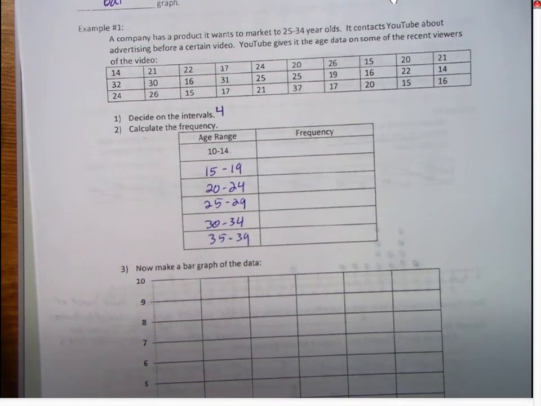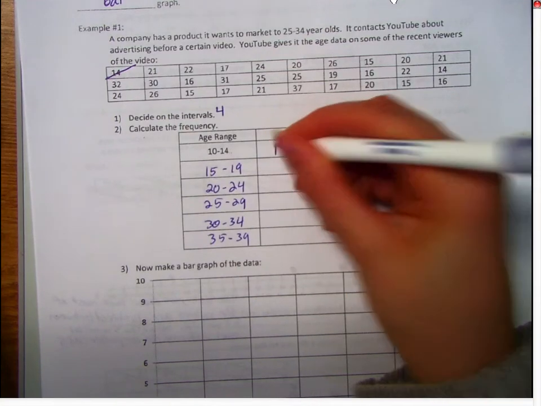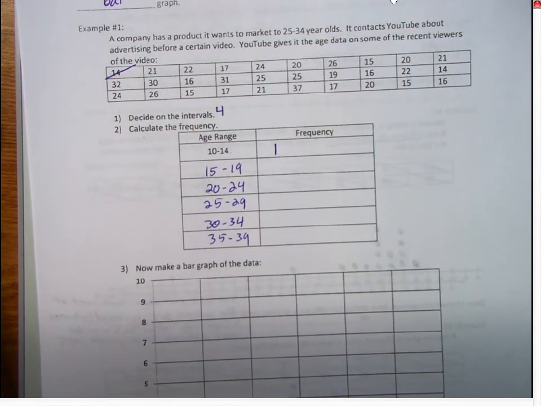So, I want you guys to watch. I have a 14 right here, so I'm going to put a tick mark in this box. Tick, but not the kind that's a bug. The kind that's just a line straight up and down.